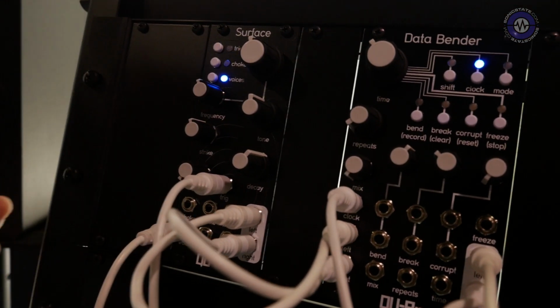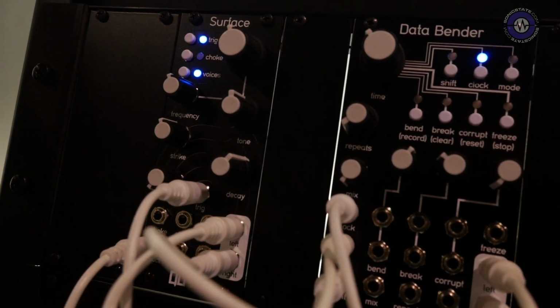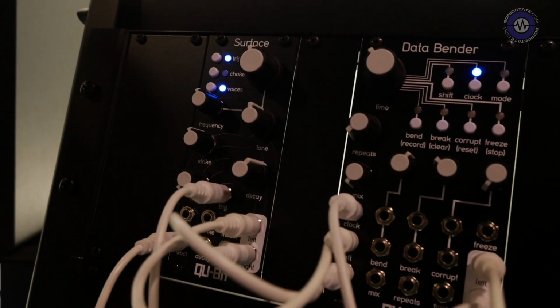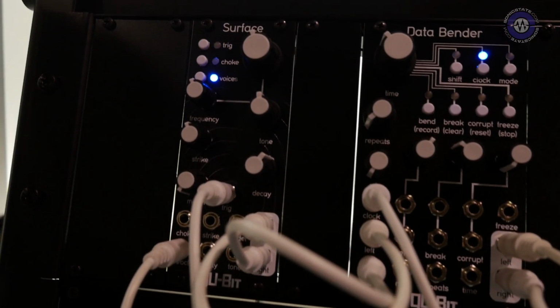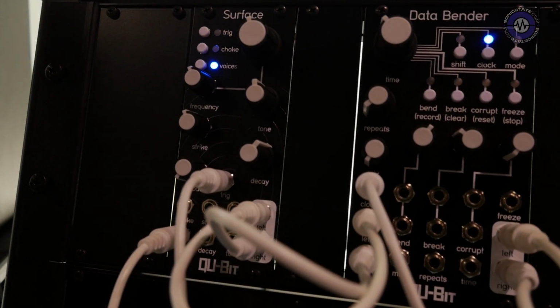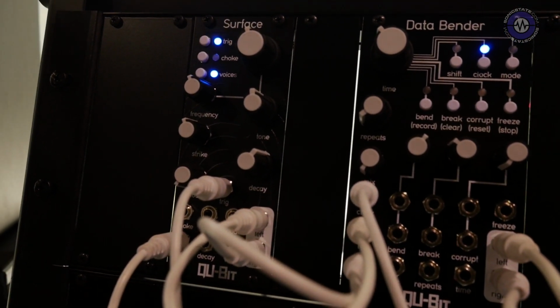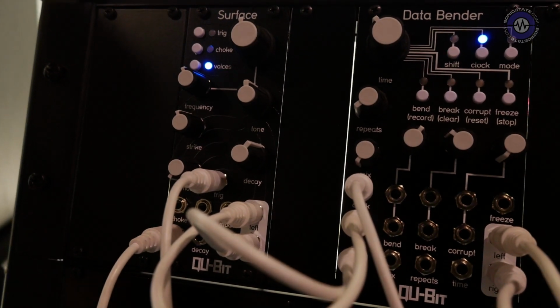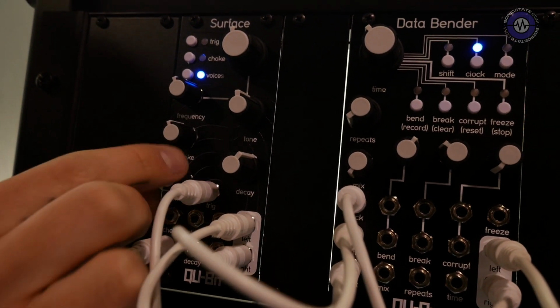So what's really cool is it's got a lot of different models. You're not stuck with one particular physical modeling algorithm to listen to. It spans quite a wide range of percussion-based sounds. So right now, let's start with plucked string. You're going to get guitars, basses, things like that.